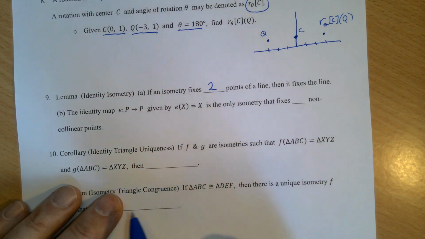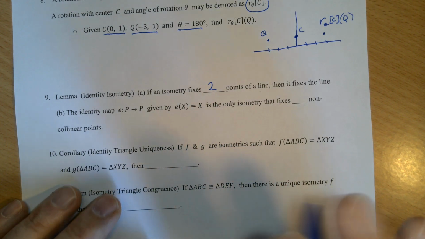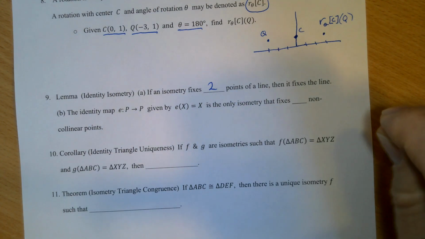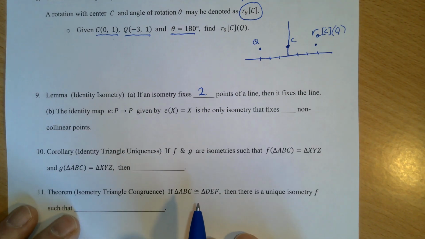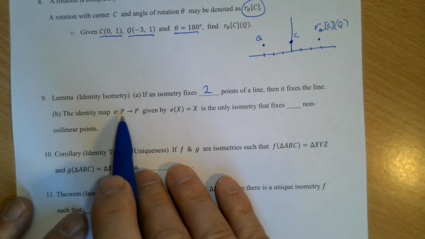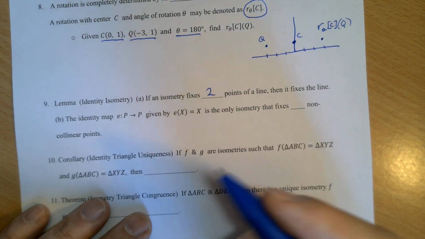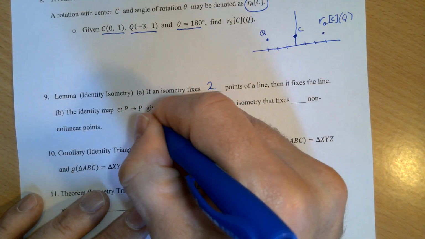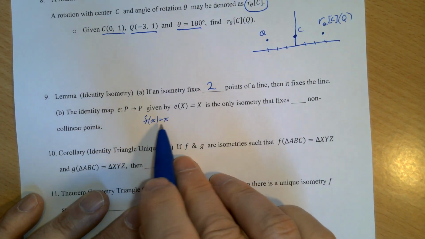So that means every point on the line going through those 2 points would also be fixed, so that the transformation or the isometry doesn't affect that line. It does nothing to that line at all. The identity map, we sometimes call it E, maps a point P to P. Like with real numbers, the identity function is f of x equals x. It doesn't change the value.